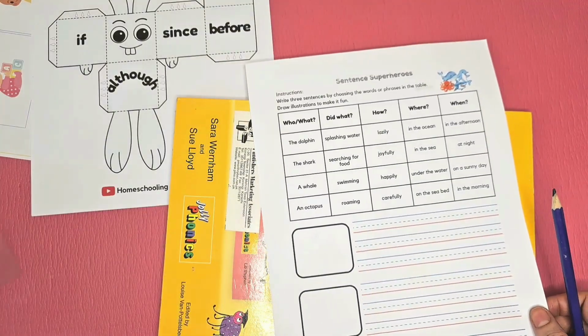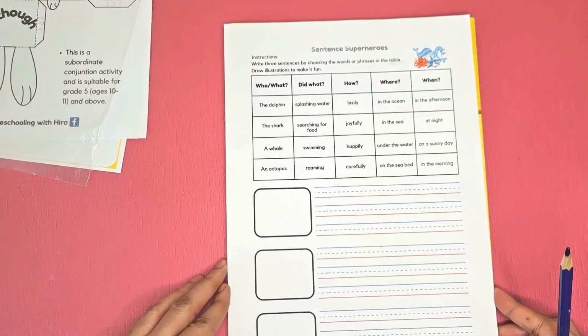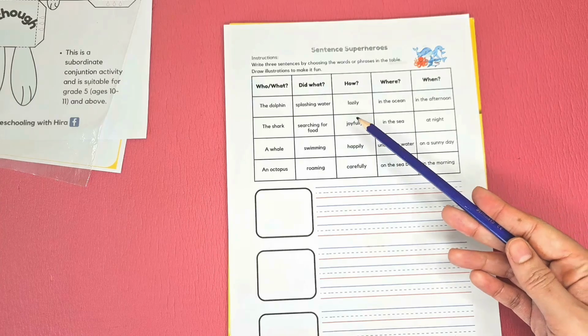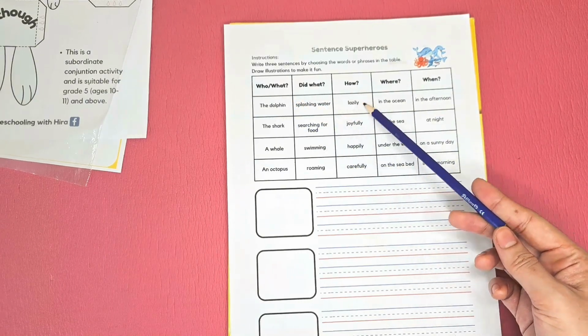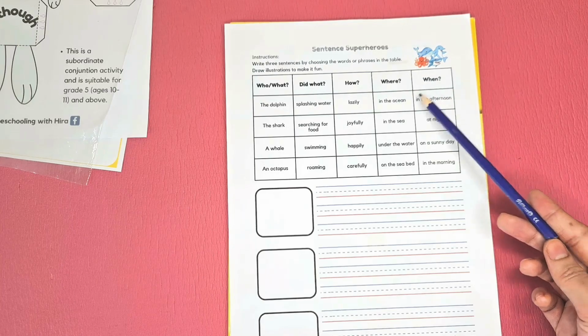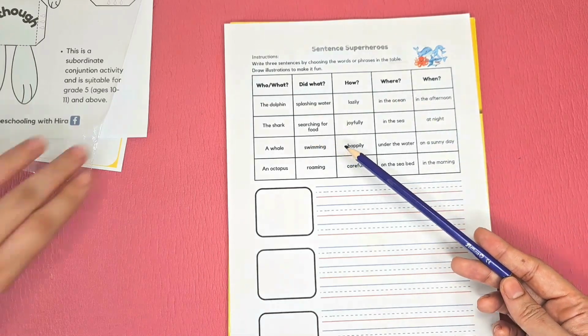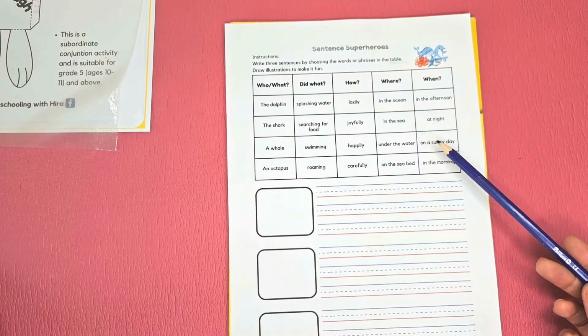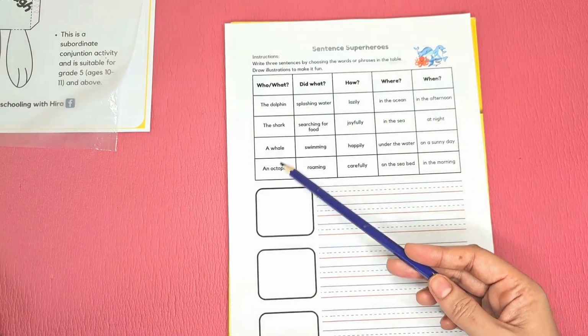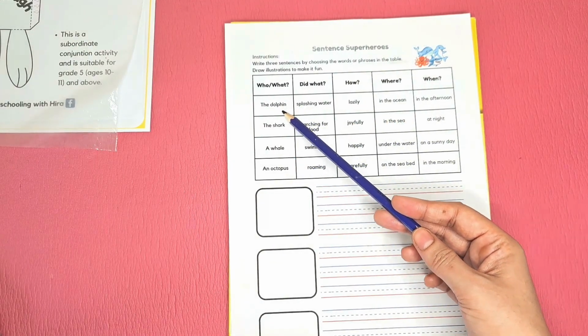Let's check out the second worksheet. This worksheet is a bit advanced. Here I have added two more things. Who is doing, what is doing, how is doing, and when is doing. Where was already there in the previous worksheet as well. Here we have added how and when. So now how to frame the sentence? Here are some options given already.